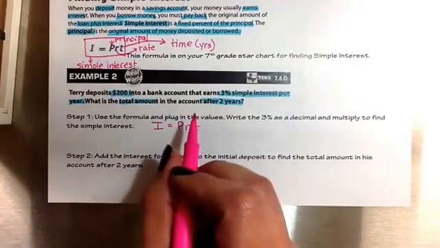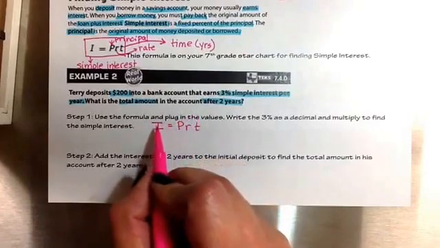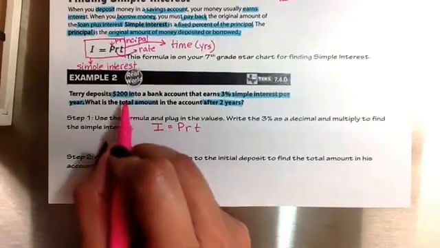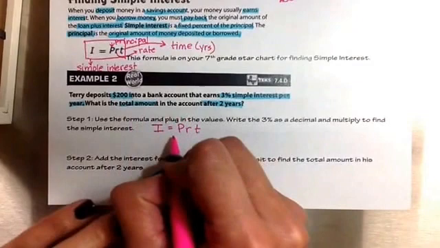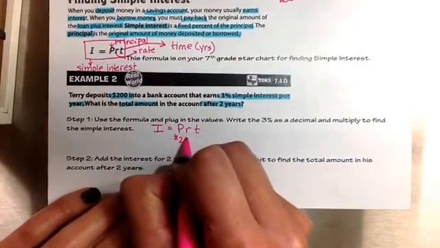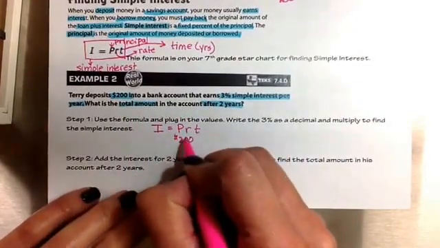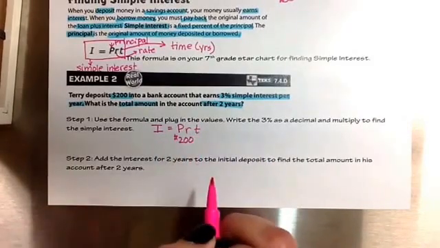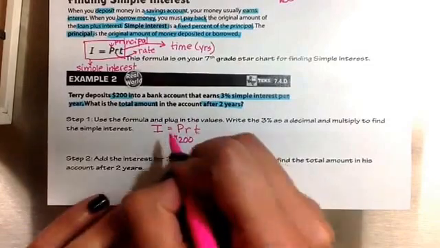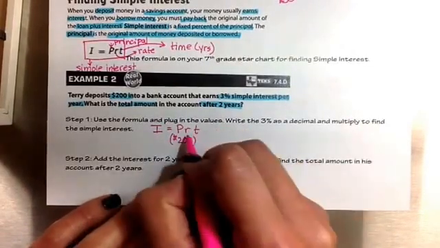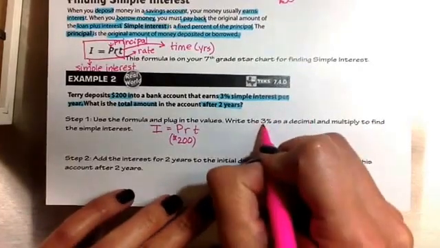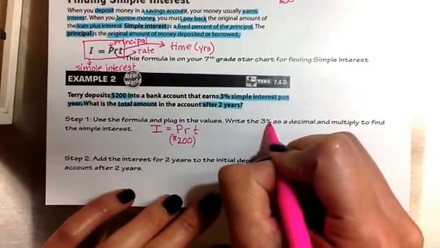We're trying to find the I. So the principal amount is the original amount borrowed or deposited. Well, in this case, it's deposited. So that's our $200. We plug that in where the P is. You also have to remember that when these variables are right next to each other, that means multiplication. So we have $200, and the R is my interest rate. Well, remember, it's a 3% simple interest.